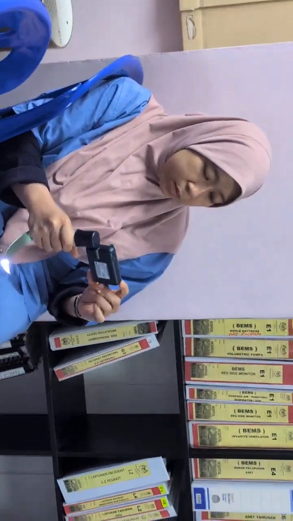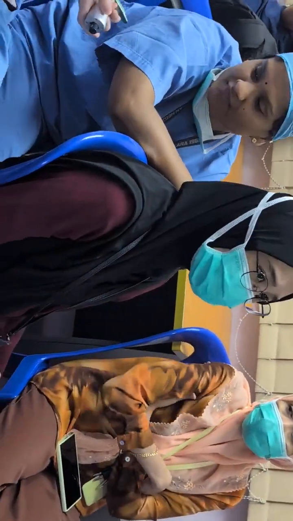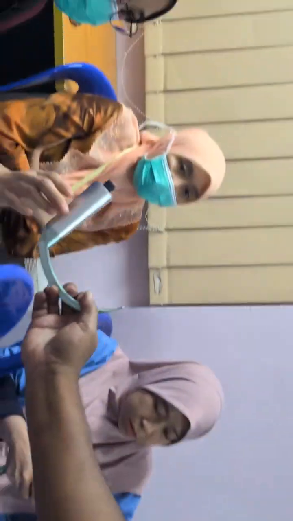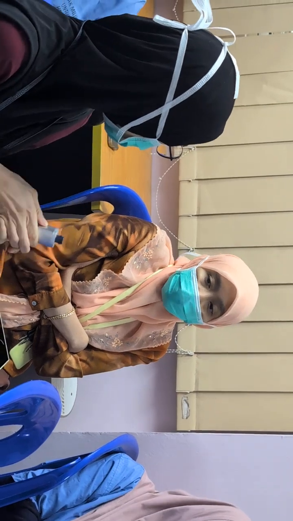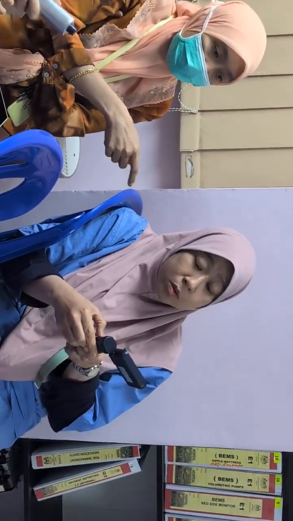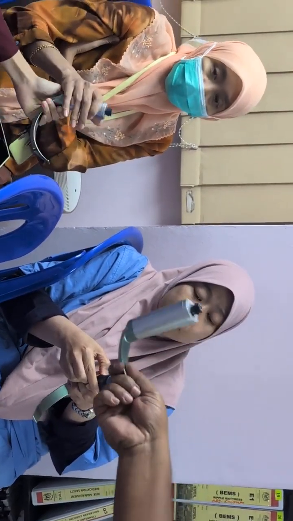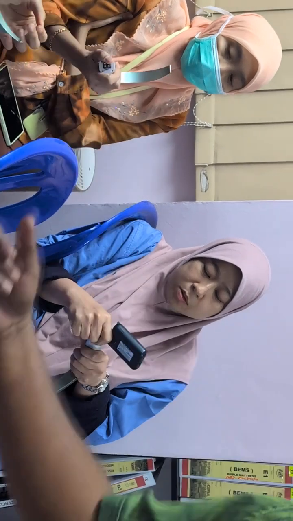You guys interested in the Miller Zero? Who wants to see the Miller Zero? This is a D, I believe so. This is a mana? Satu. This is a 1.